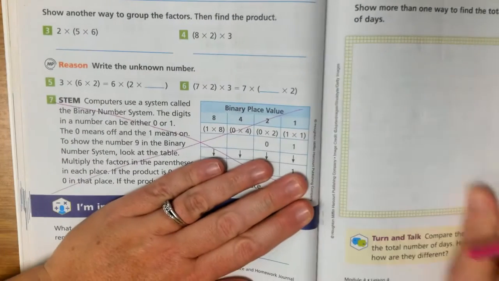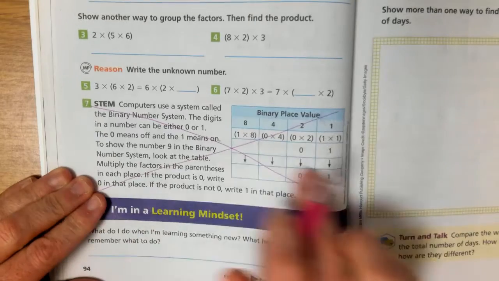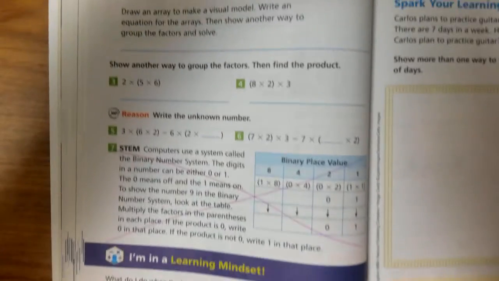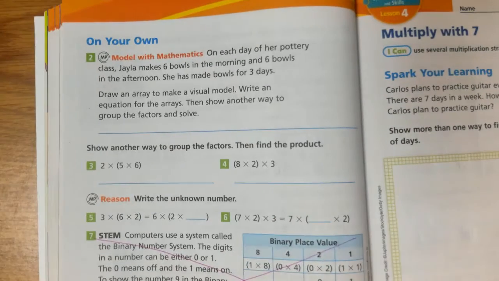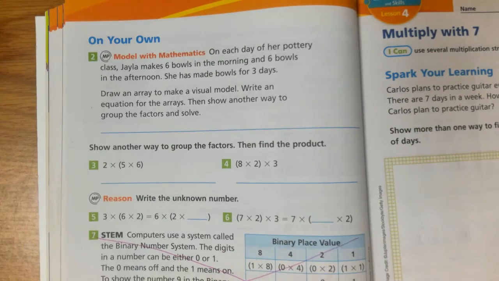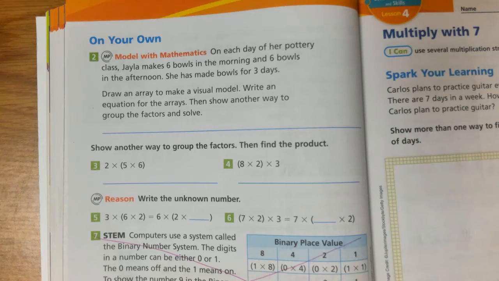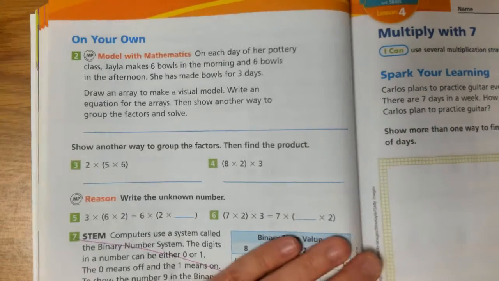Alrighty. On your own. Notice I crossed off number 7. We're not going to do that one, so I'll shorten it up a little bit for you. All right, number 2, we're on your own. You can do this either with me or you can pause the video, do it independently, and then come back. Okay, your choice.